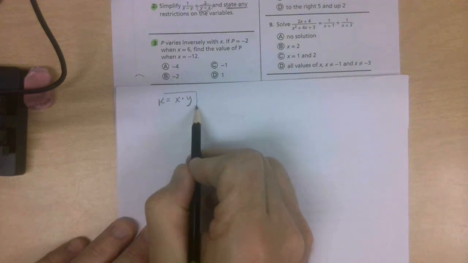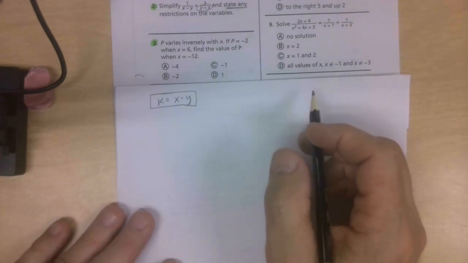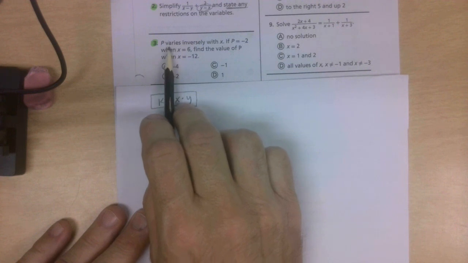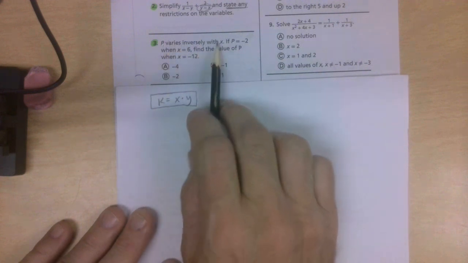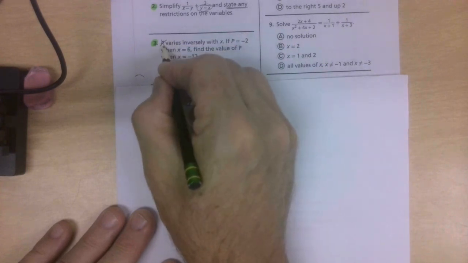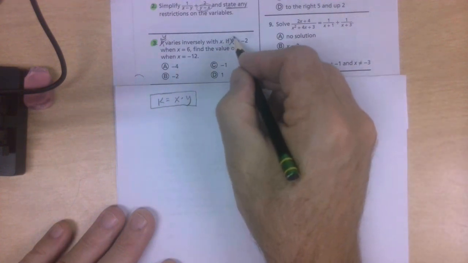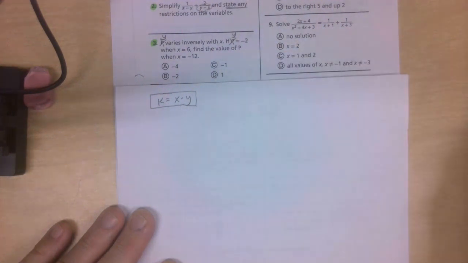Now we got to remember this little magical formula is just sitting there waiting for us to use it. And they get a little tricky with us here, and it says P varies inversely with X. Now what you guys are used to is Y varying inversely with X. So I'm going to go ahead and do a little substitution there just so my brain can go back to what we're used to.